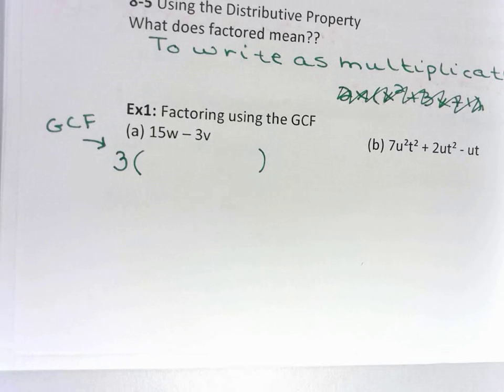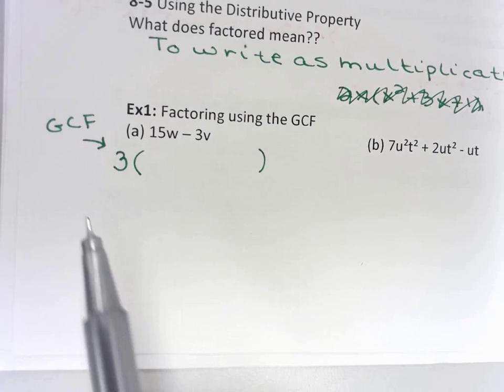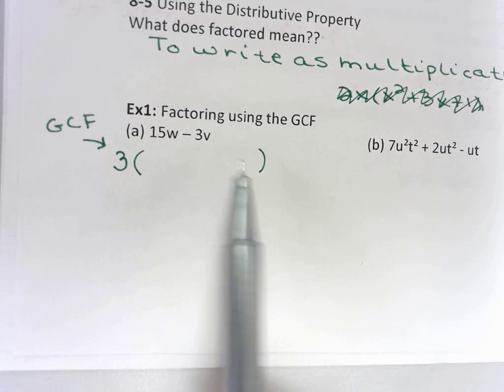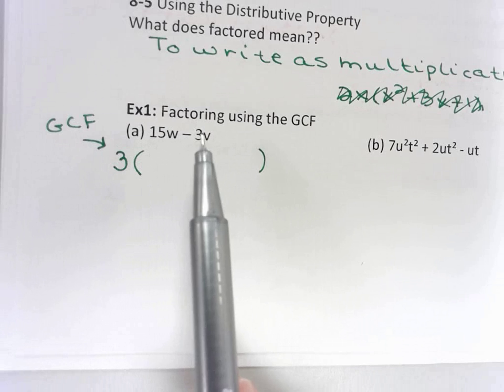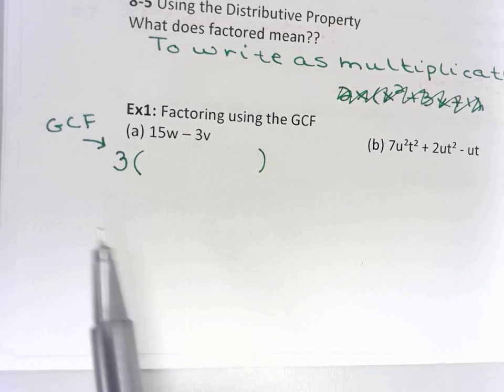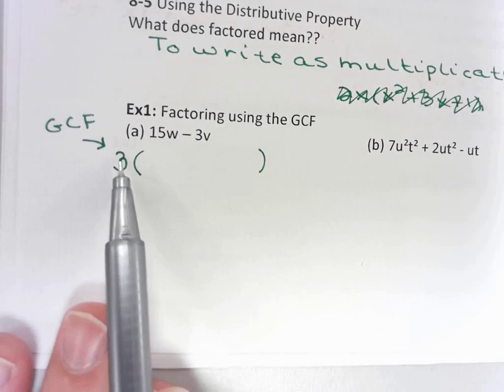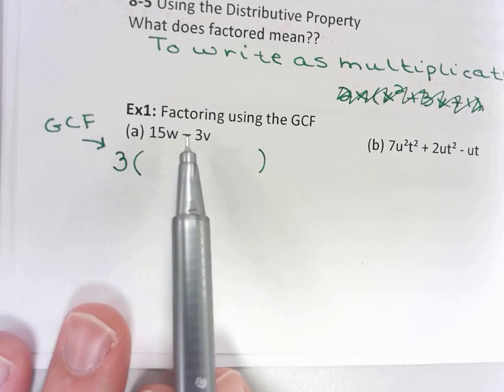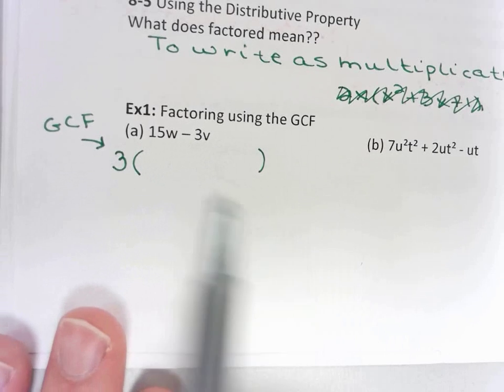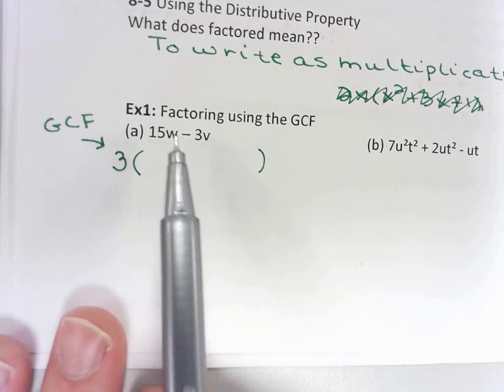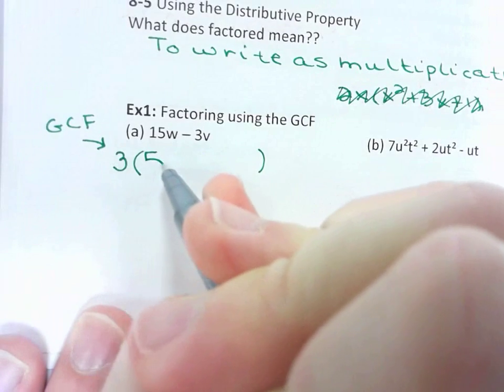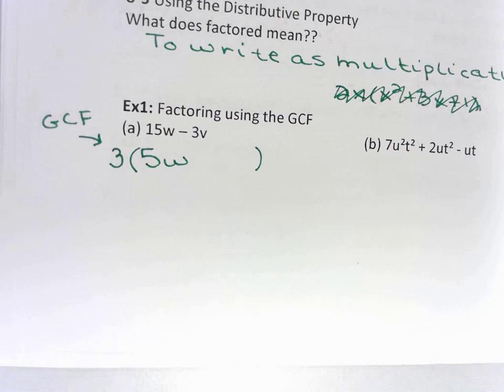Now, you are kind of reverse distributing. So you have to think about distributing. What if I distribute this 3 through, what's going to give me back 15w minus 3v? There's a couple ways to think about it. 3 times what will give me 15w? 5w. So let's just do the first part. I took out the 3. The GCF was the 3. I didn't take out a w or v because they didn't have those in common.